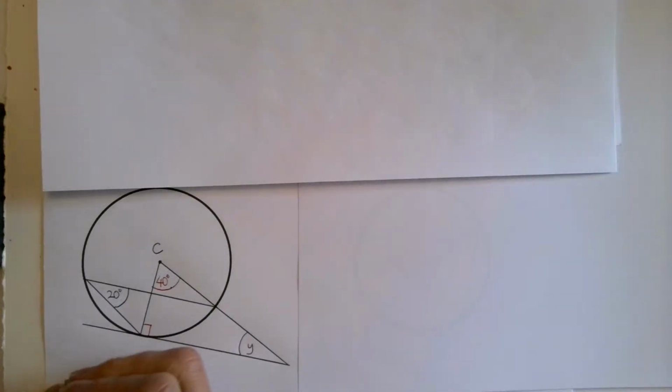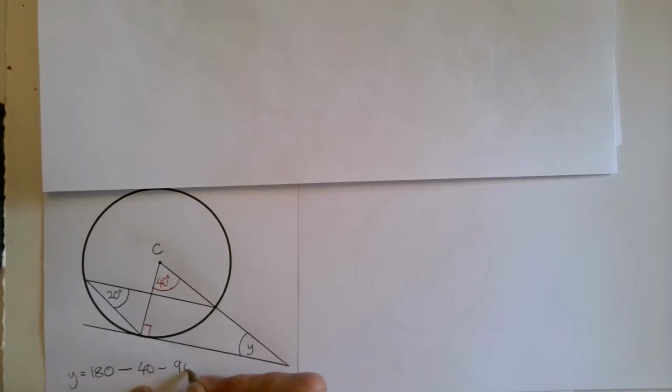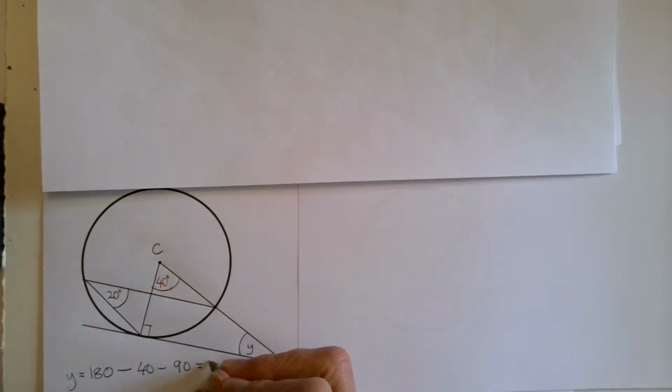So we now know that y, coming back to angles in a triangle again, y is 180 minus 40 minus 90. So y is simply going to be 50 degrees.